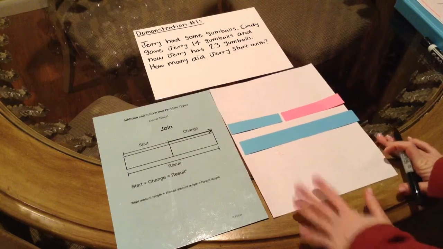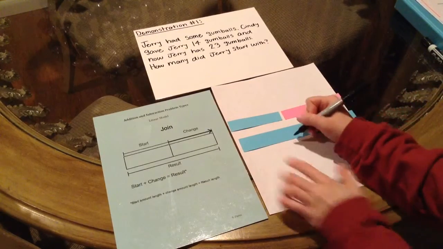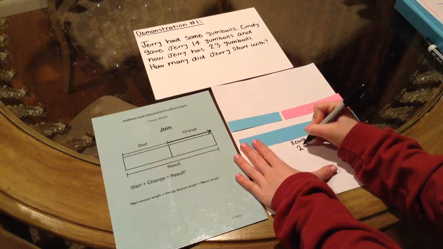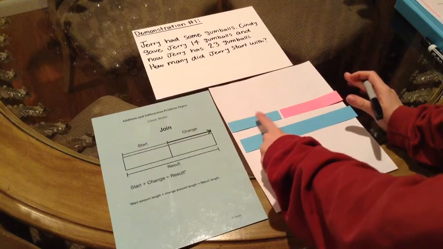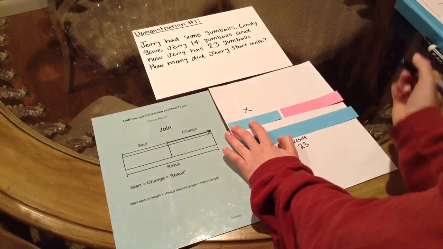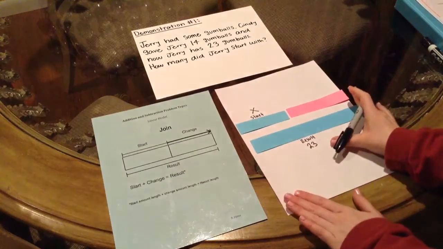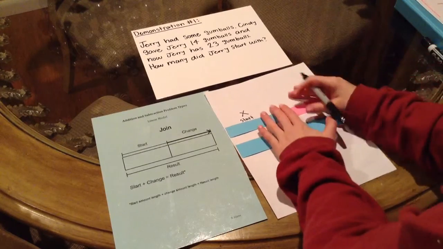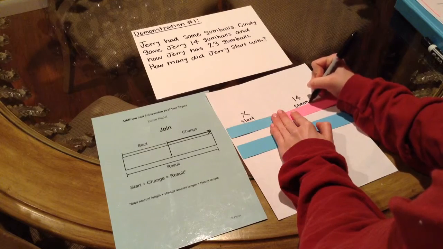So looking at our strips, we know that this is going to be the result or the total amount of gumballs. So I'm going to write result and write 23 underneath. We don't know what he started with, which is represented by the smaller blue strip, so I'm going to put an x. That's going to be our variable. That's the start amount. And the pink strip is going to represent the change, so it's the number of gumballs that Cindy gave Jerry, which is 14. And I'm going to label that change.